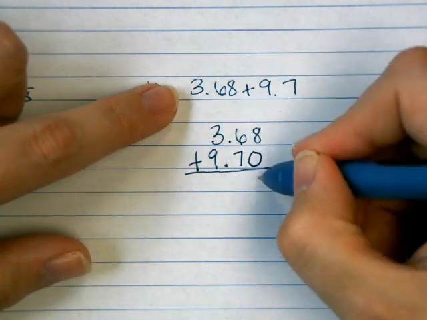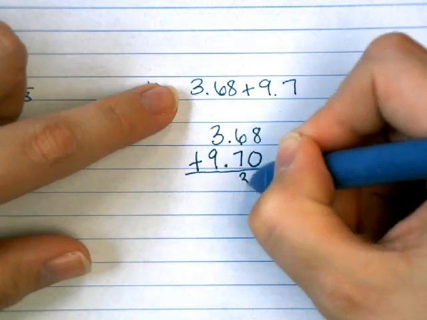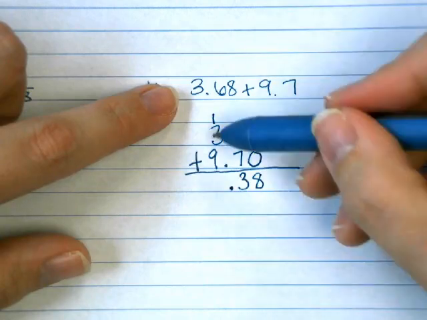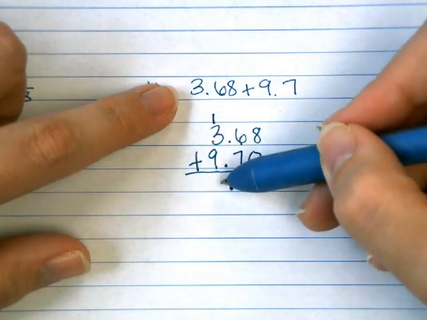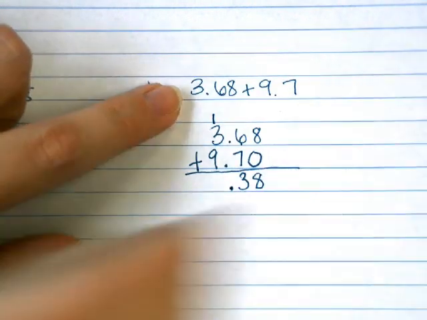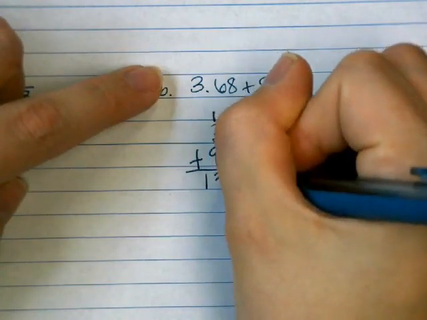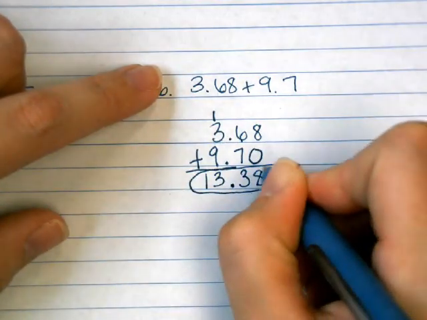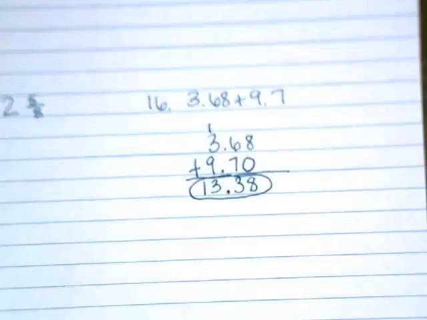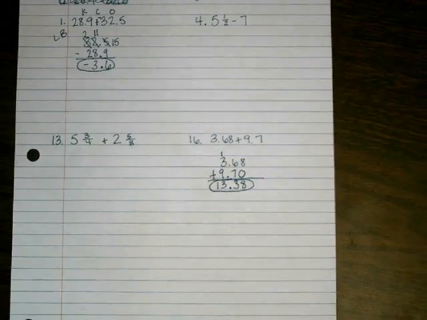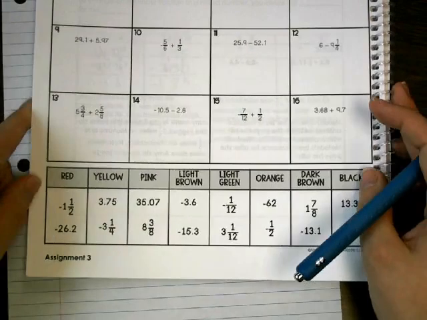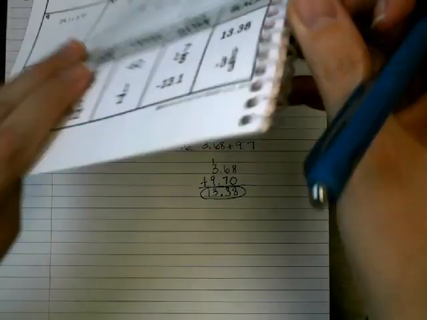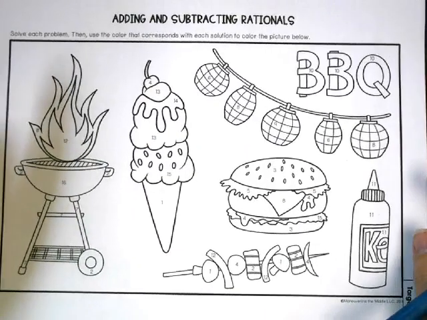8 plus 0 is 8. 6 plus 7 is 13. Carry your 1. Bring down your decimal. 1 plus 3 plus 9 gets you 13. My answer is going to stay positive because, again, they're both positive numbers. So you would look back at your paper and you're looking for a positive 13.38 at the bottom. And I noticed that it is under black. So that means all of the 16s are going to be black.